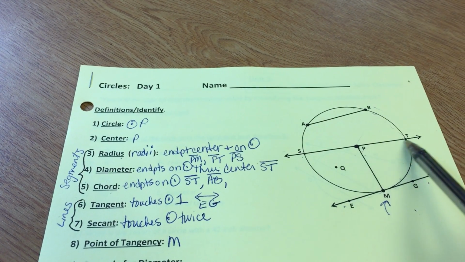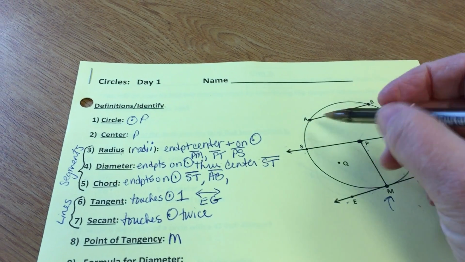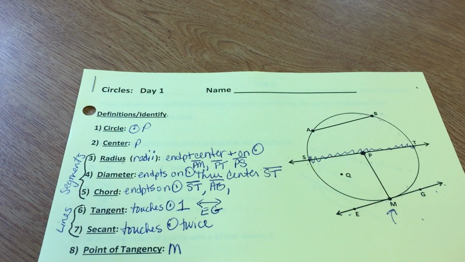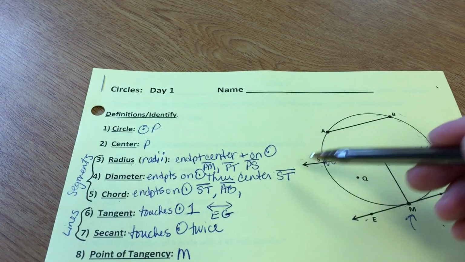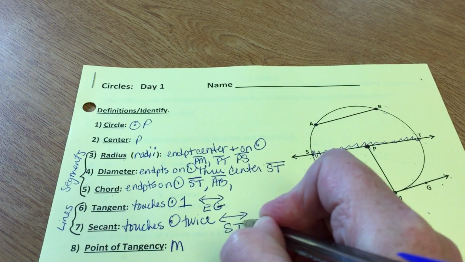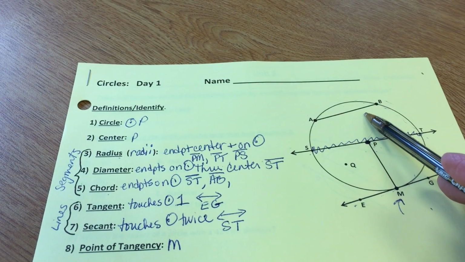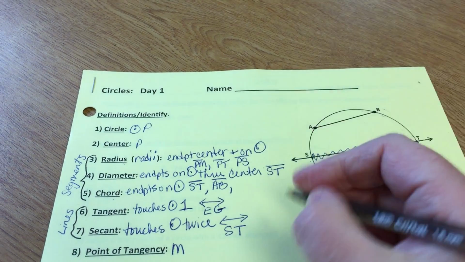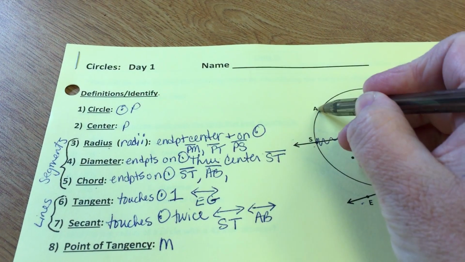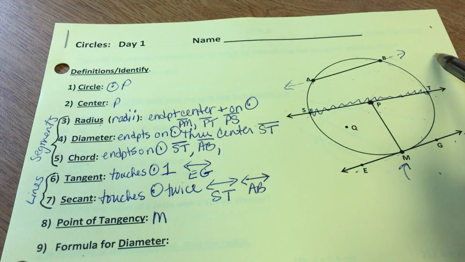Do you see line ST? Yes, that's a diameter. As a segment, it's a diameter. So this section that I shade is a diameter. That section that I shaded is also a chord. But if I name it as a line and extend the ends, it has now become a secant, ST. How about segment AB? How can I make chord AB into a secant? Well, all you have to do is add arrows because it makes it a line. I would just extend and extend. That chord lies inside of the secant.